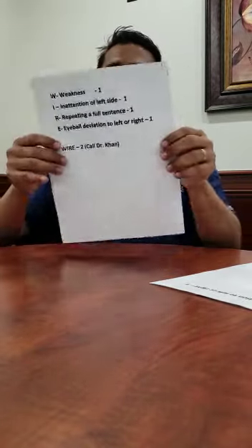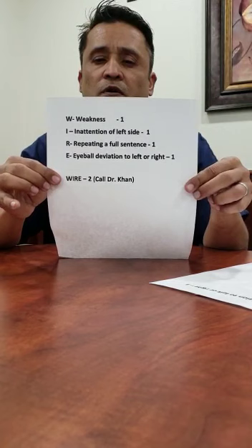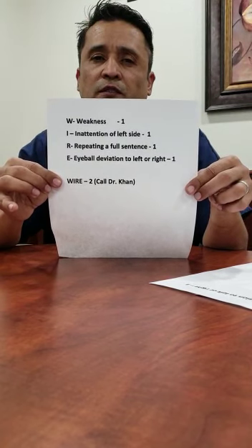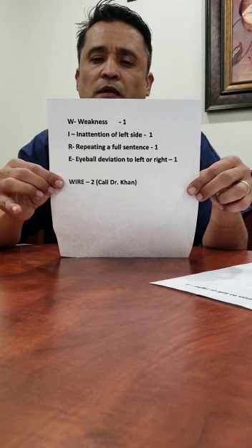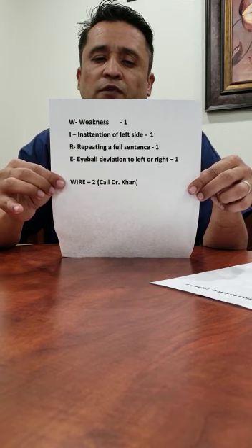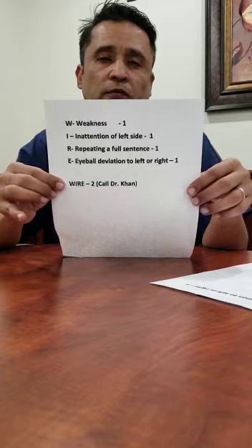So in summary, we have a WAIR scale which consists of W stands for weakness, score 1. I stands for inattention on the left side, score 1. R stands for repetition of a sentence, score 1, and E stands for eyeball deviation. If this scale is properly done and the score is 2 or more than 2, it is very much suggestive of MCA trunk acute stroke.